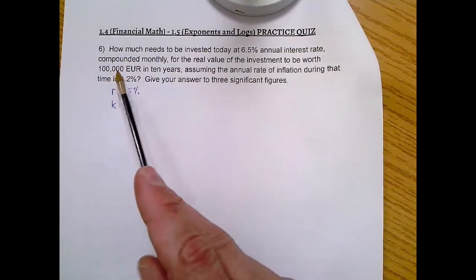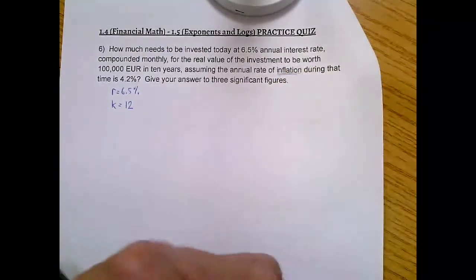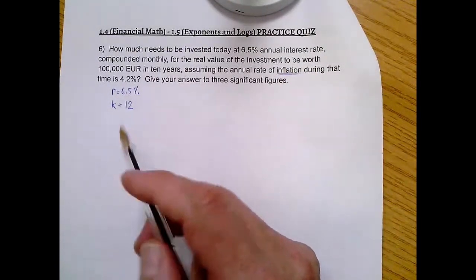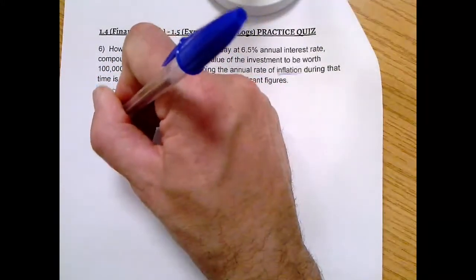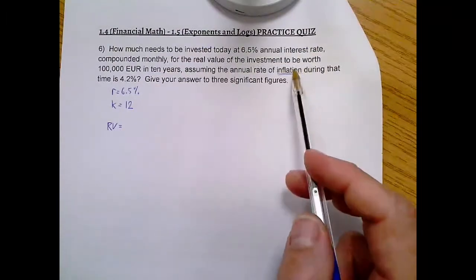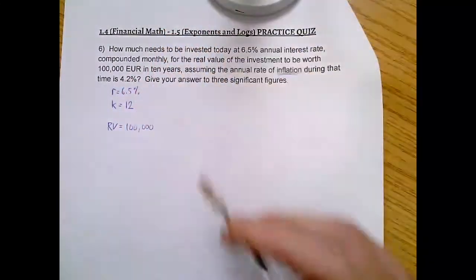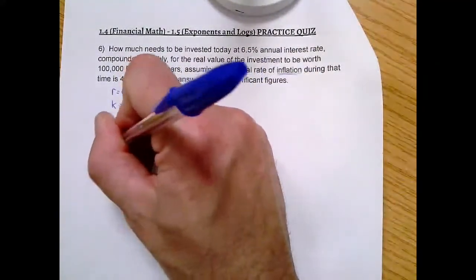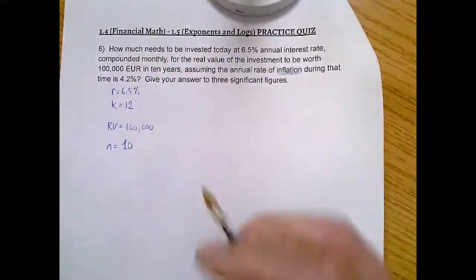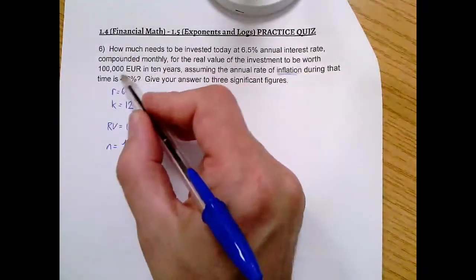And when they talk about real value, that's because we are going to be calculating inflation. But we'll get there in a second. So we want the real value to be 100,000. So we'll just call that RV, which is really just like your future value when you take inflation into account. There we go. In 10 years. So now we know that N, our time, is 10. And then this is our inflation, and our inflation is at 4.2%.